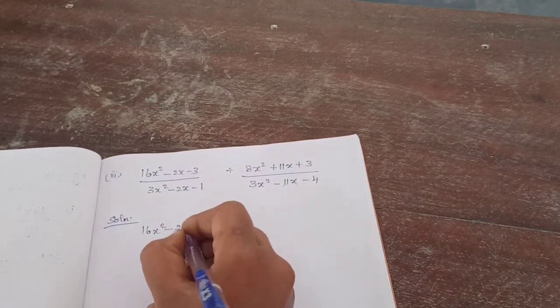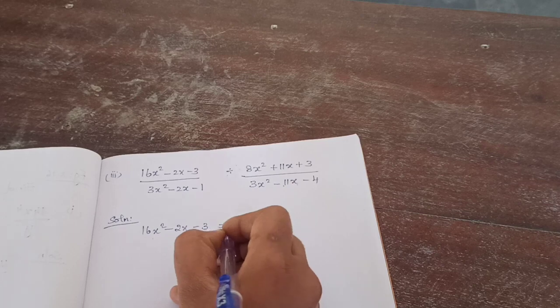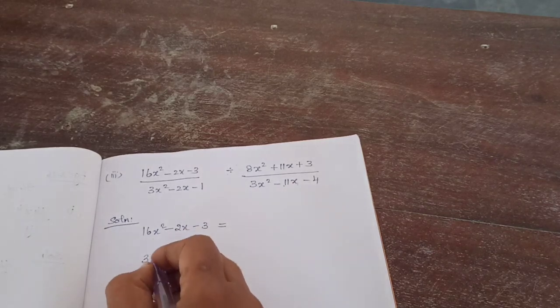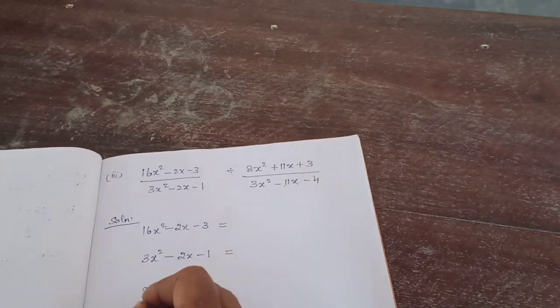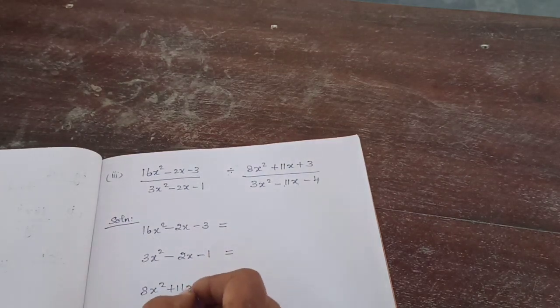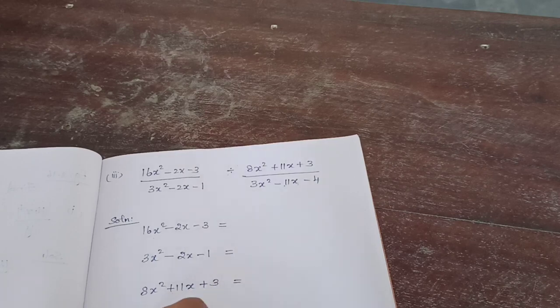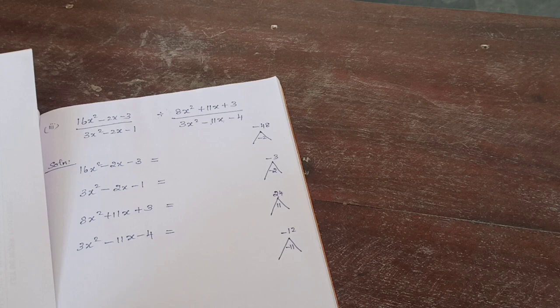Okay, minus 2x minus 3, which is equal to, then we need to factorize the lowest term, 3x square minus 2x minus 1, which equals, then 8x square plus 11x plus 3, which equals, then 3x square minus 11x minus 4.